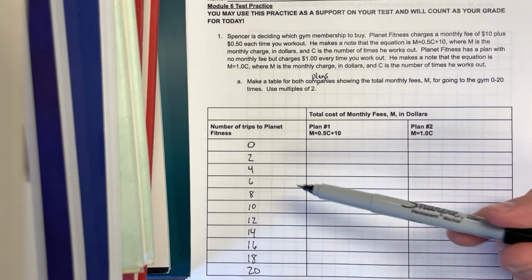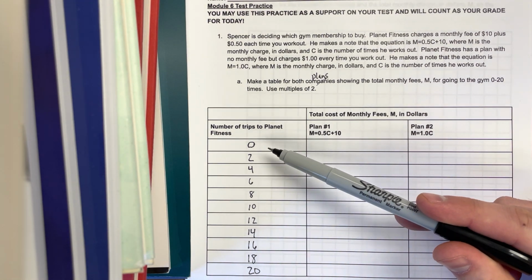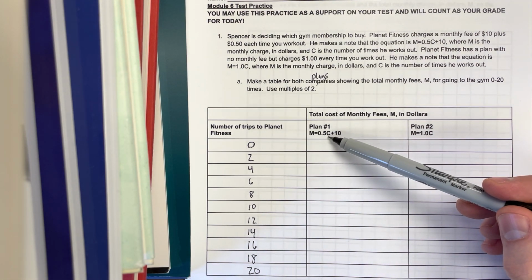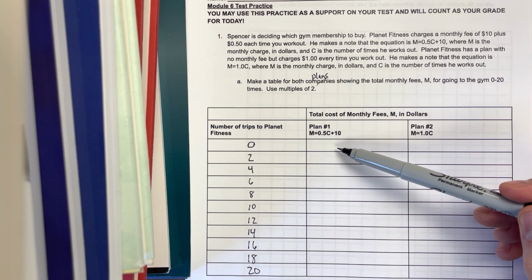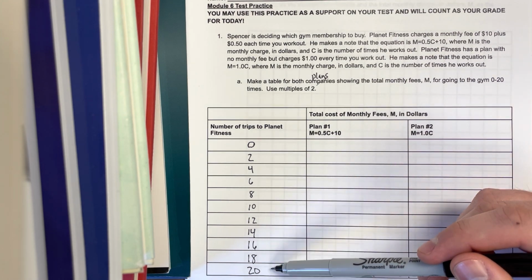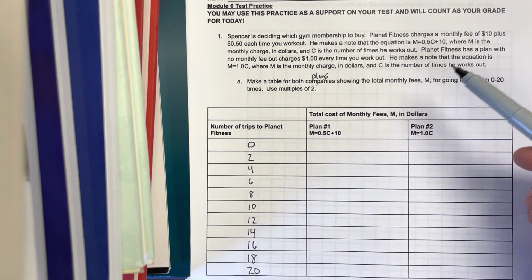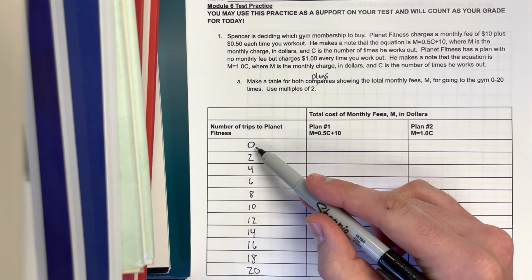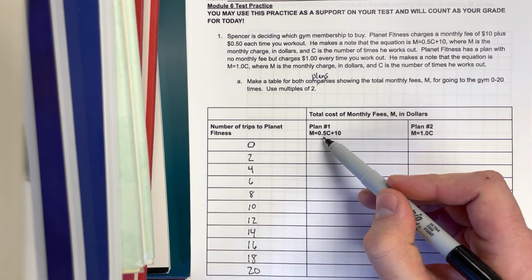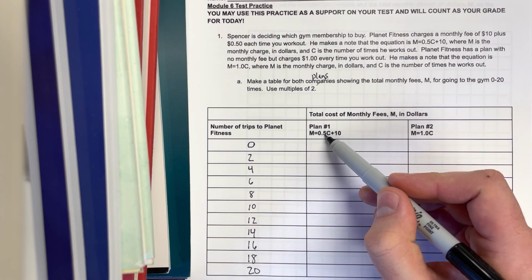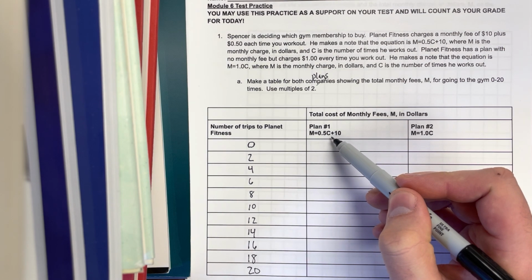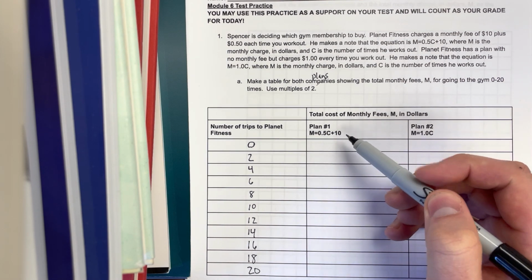Now we know that these numbers will be plugged in to our equation for C to determine what the cost would be for Plan 1 if we go to Planet Fitness this number of times. So when you put 0 in for C and multiply 0.5 times 0, you get 0 and you add 10.